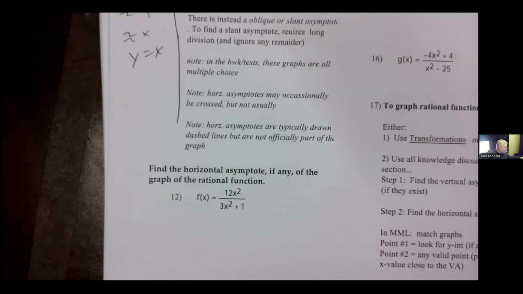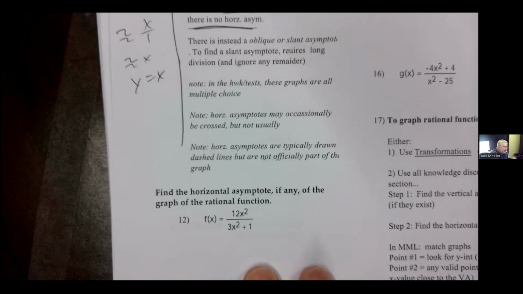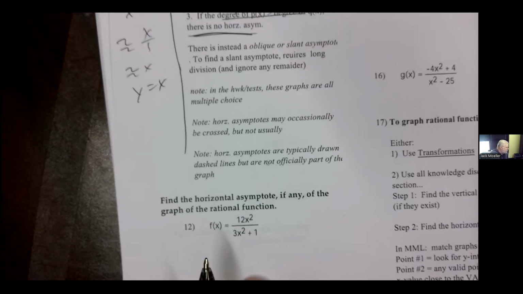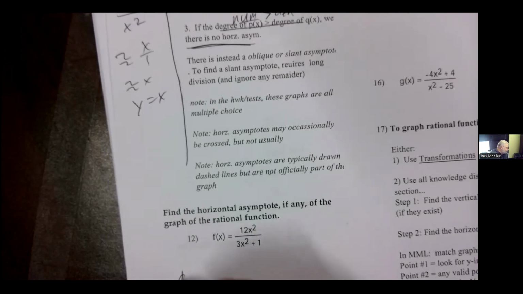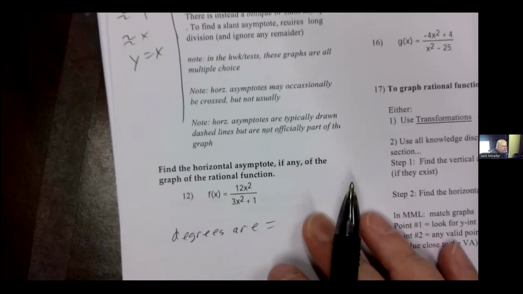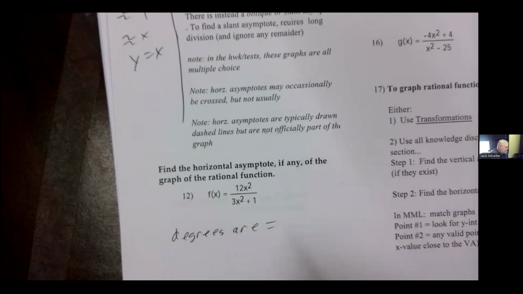All right, so number 12, we have 12x squared over 3x squared plus 1. So what case are we in? Case 1, 2, or 3? Well, the degrees are equal. You have degree 2 and degree 2. So if they're equal, that's case 2. So now we're doing the leading coefficients.